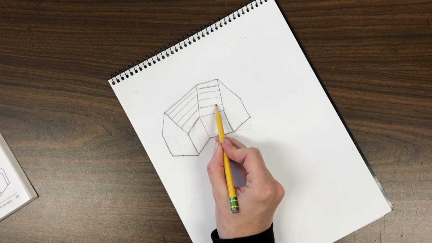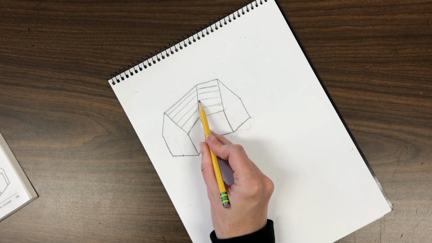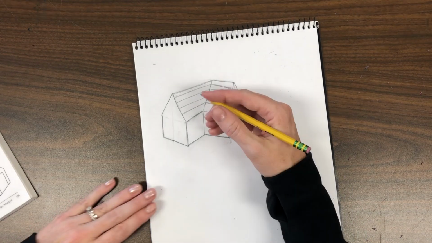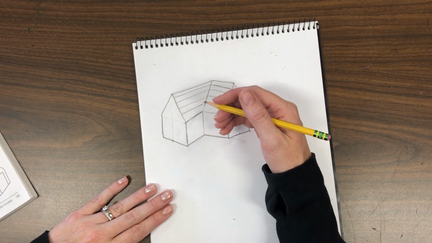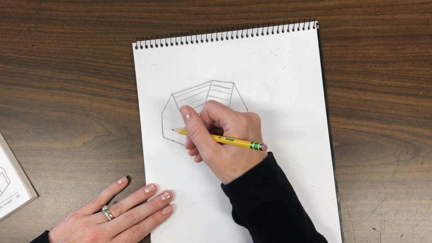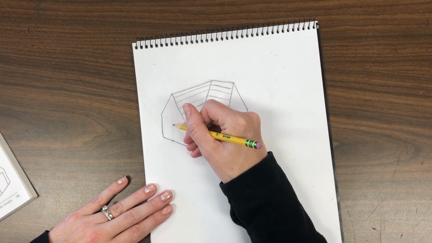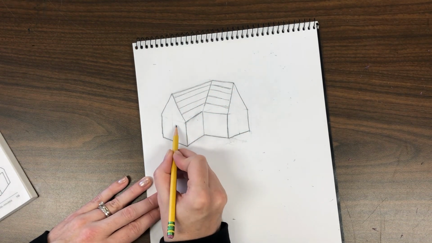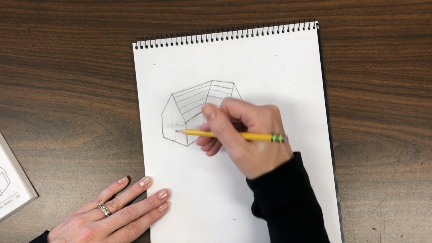That one kind of dipped down a little bit, so I want to bring that up a little bit. Okay, and then also think about the door, windows, the garage. So I'm gonna say the front door is right here. I still see my light line that I drew before, so I'm actually gonna use that as a reference line for my door.